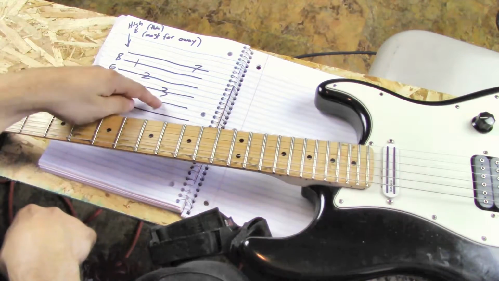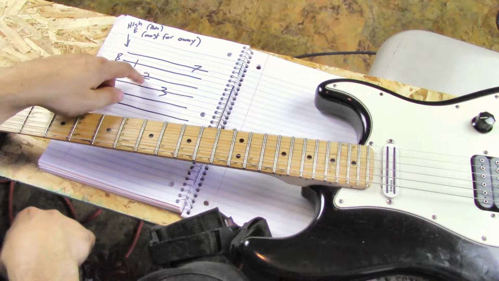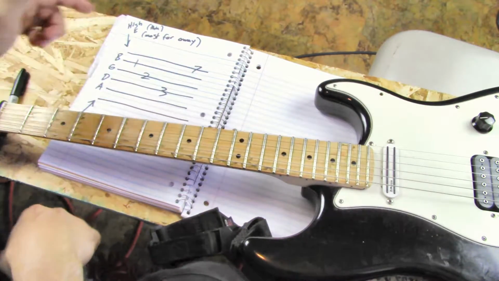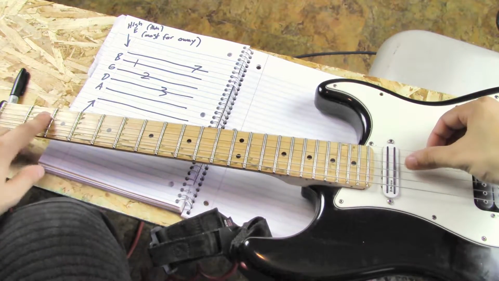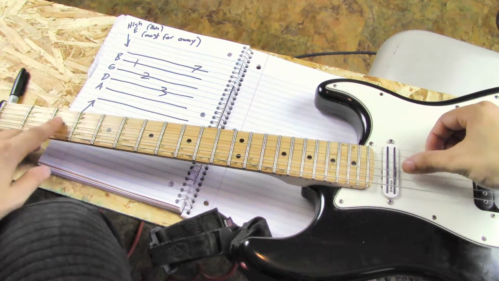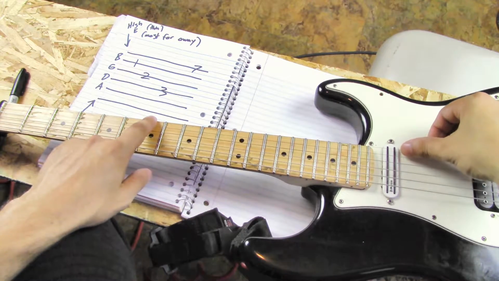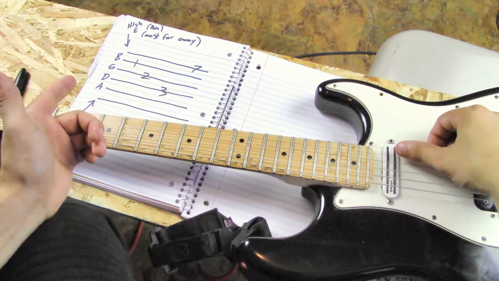When it's spaced apart like this, that means that you're playing the notes separately. So B1, and then I would play G2, and then D3, and then 7 high E right here. That's how you play that.